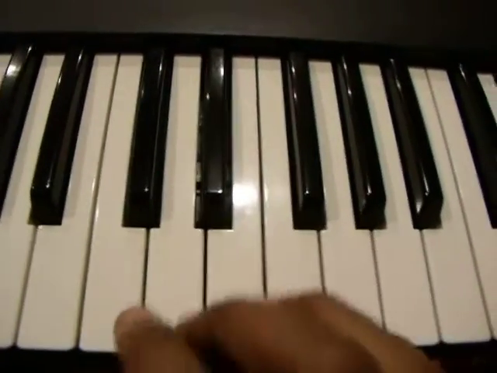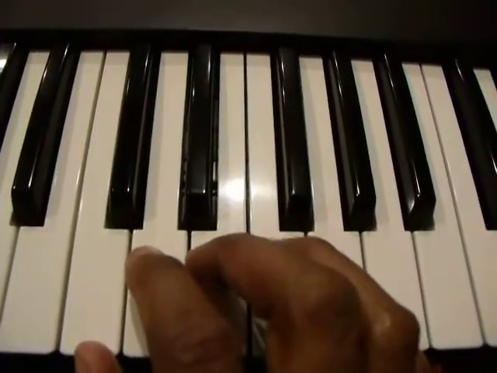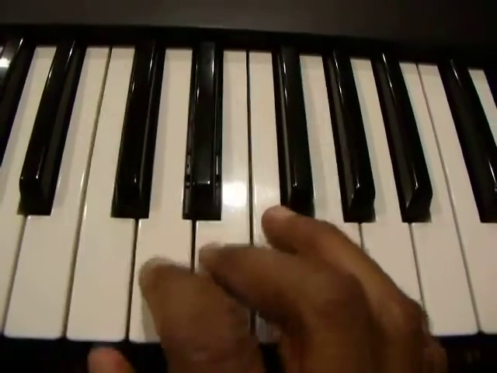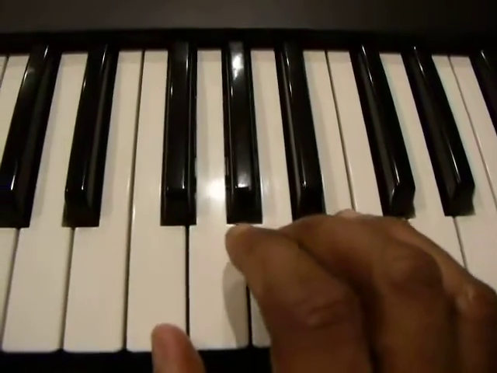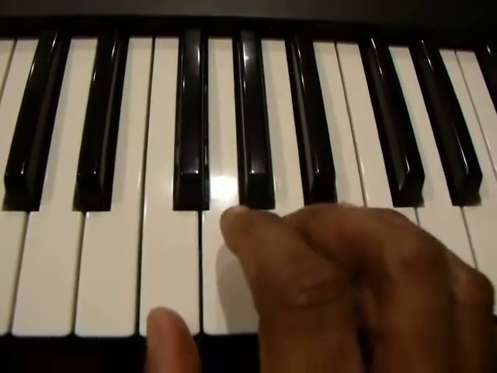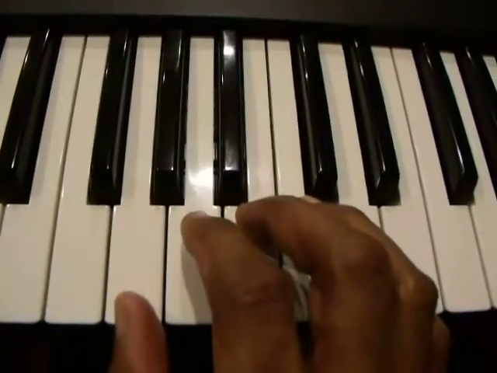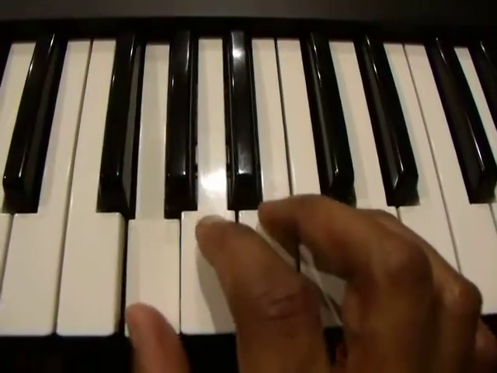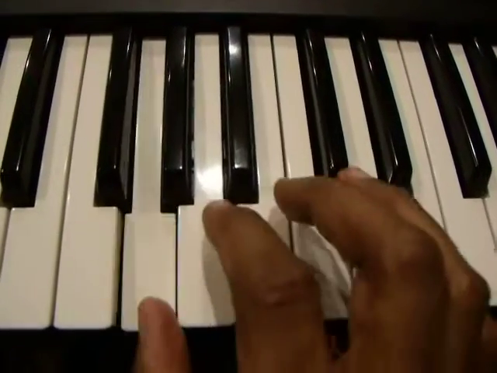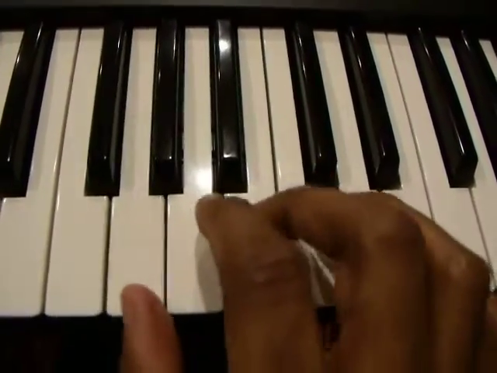And so within the C major scale, you have three major chords. You have C, E, G, C major. You have the F major, F, A, C. Again, you have the major third, perfect fifth. You have G, the G major chord, G, B, D. Again, the perfect fifth, and you have the major third.